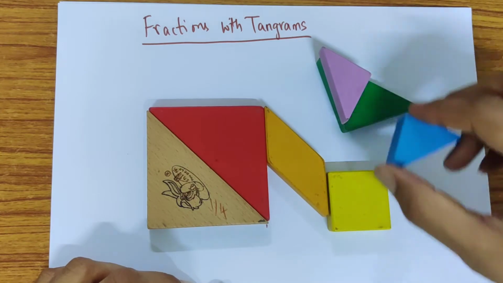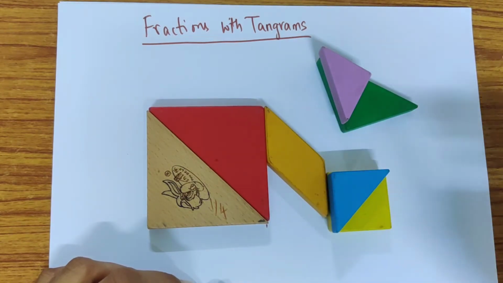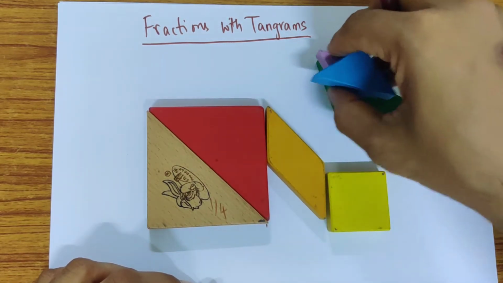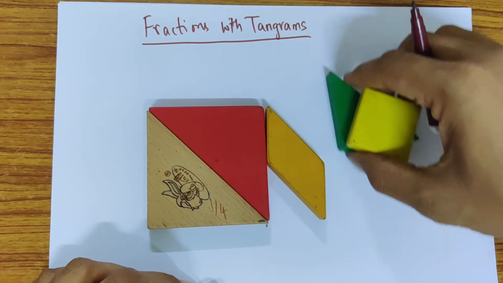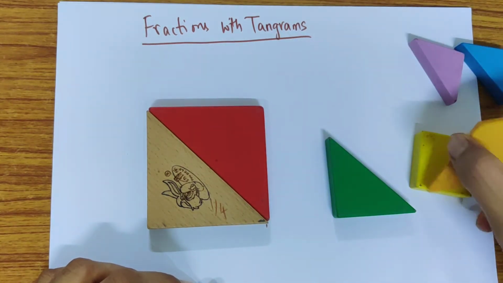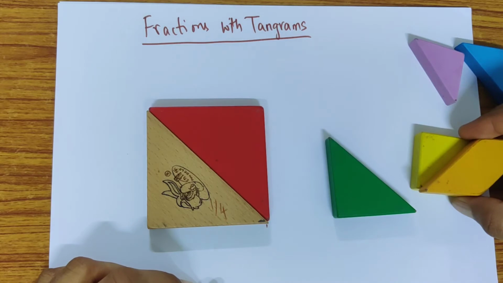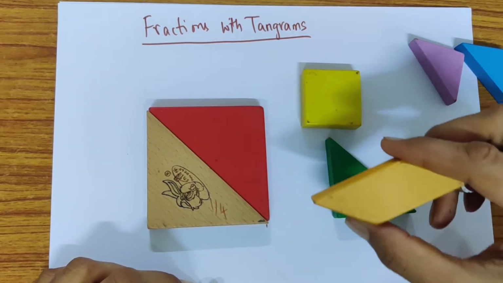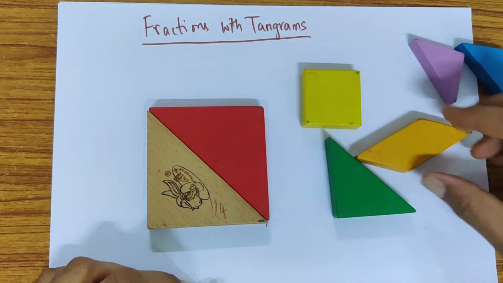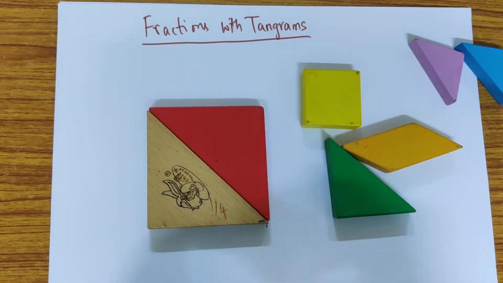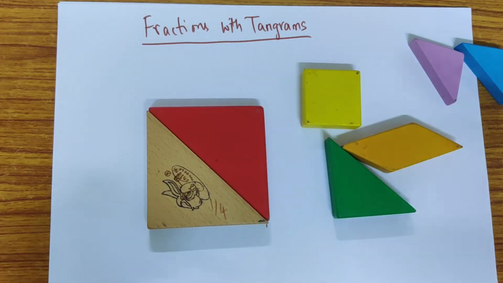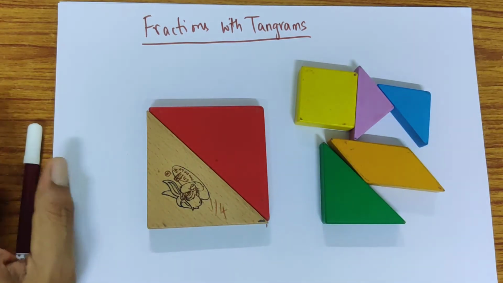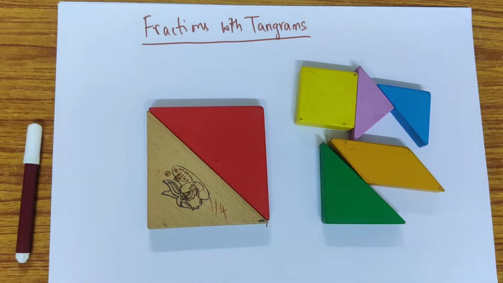And then if you look at this, the square is the same as that. So these are 1 by 16, these are 1 by 8, and this has the same base and the same height as the square. So this area is also the same as the area of the square. So this is also 1 by 8. So you have basically 1 by 8s, 1 by 16s, 1 by 8s, and 1 by 4s as part of the tangram.